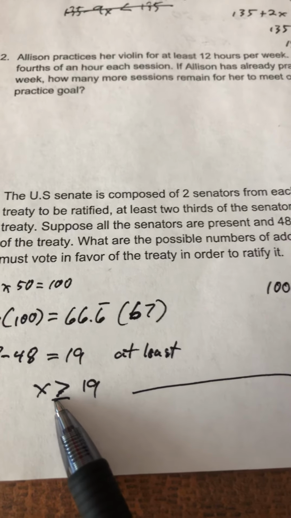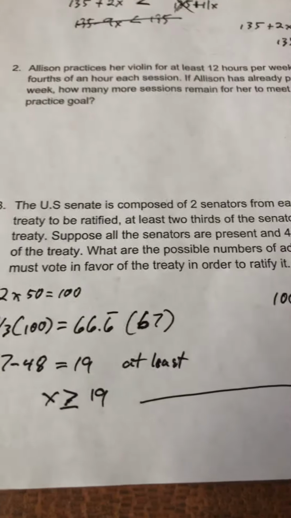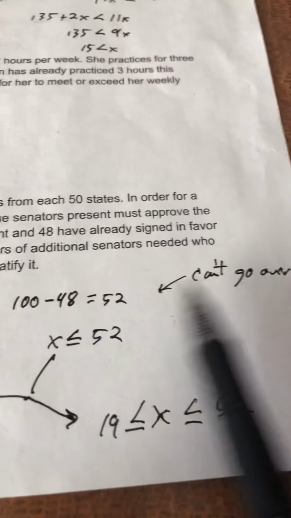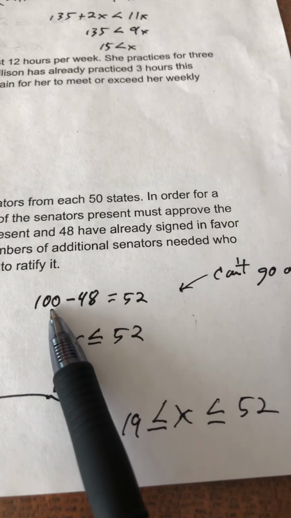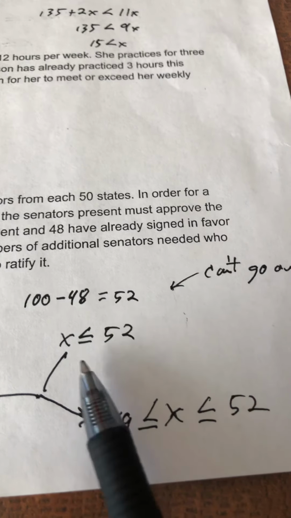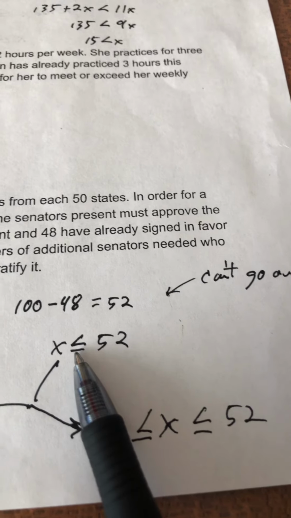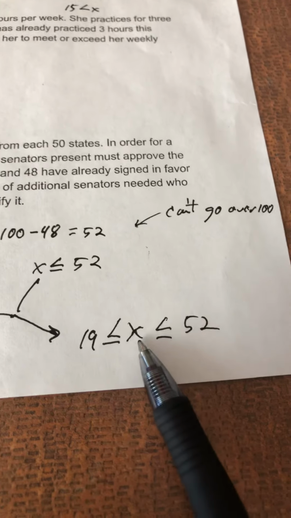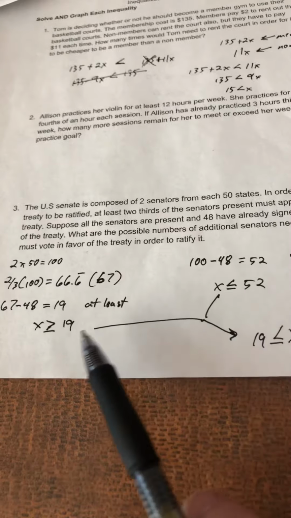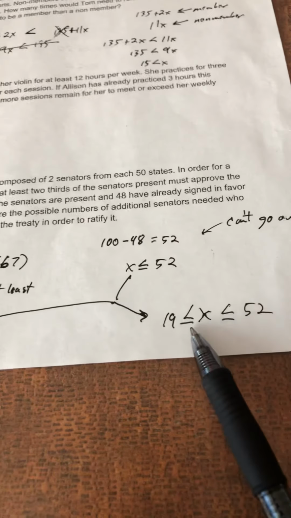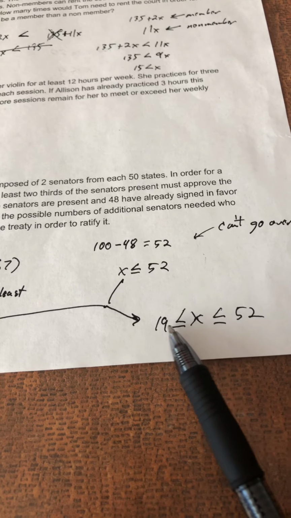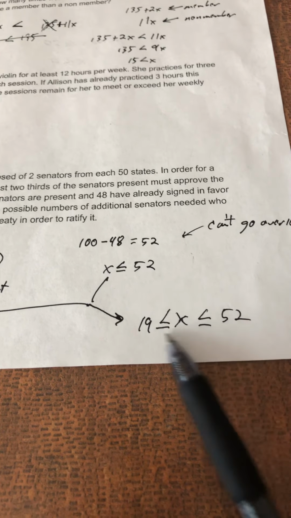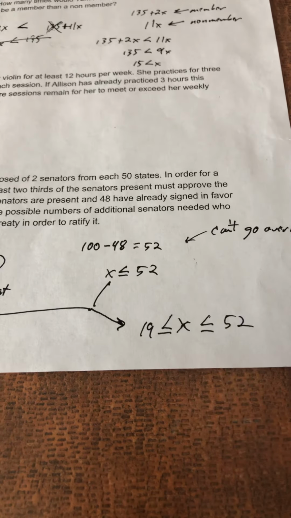Now here's the thing. We just can't go more and more and more. We have a limit. We only have up to 100. So now we can't go over 100. So remember that. So we have the 100 minus 48. That equals 52. So it would have to be less than or equal to 52 also. So that puts our x in between. If we take those 2 items and put it in between, here we have still x is greater than or equal to 19 if you read it backwards, and it's less than or equal to 52. So it's going to be in between 19 and 52, in other words.